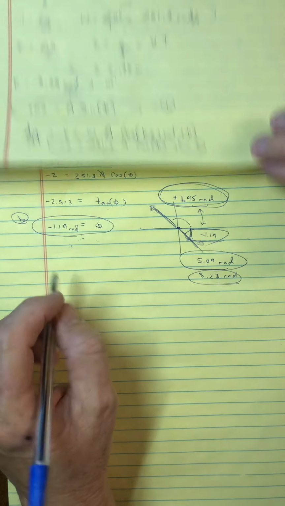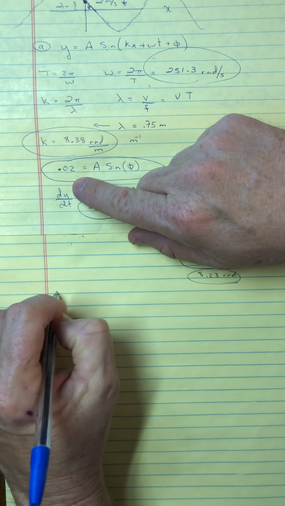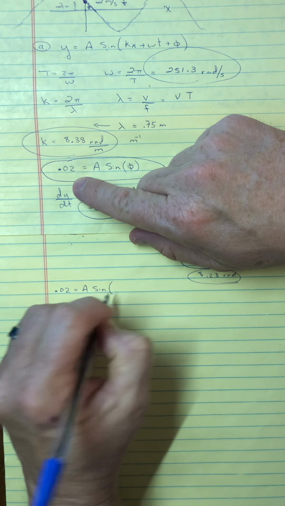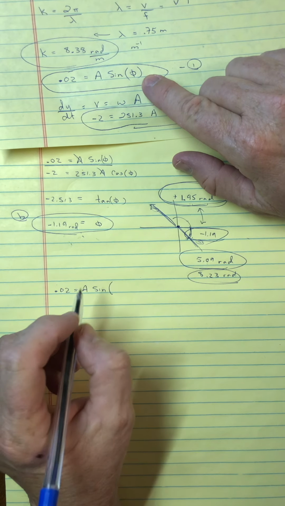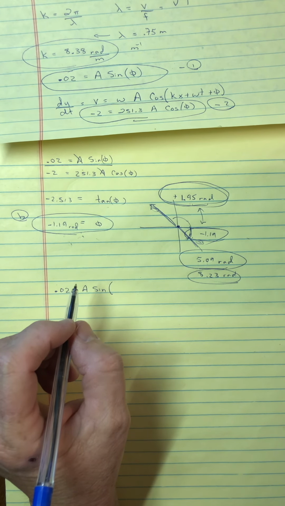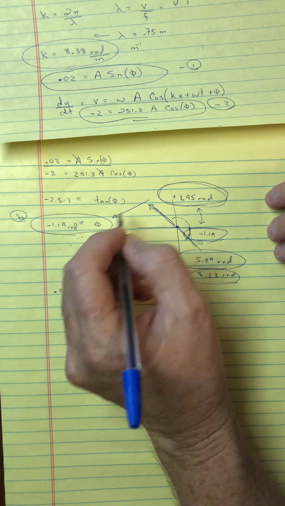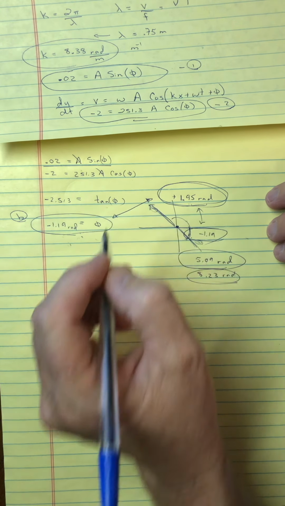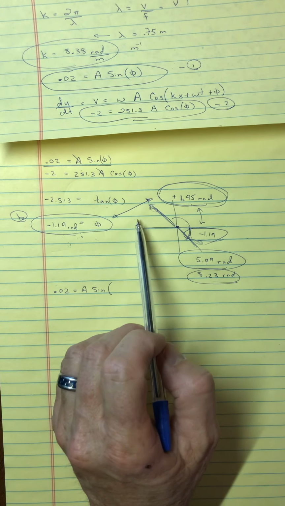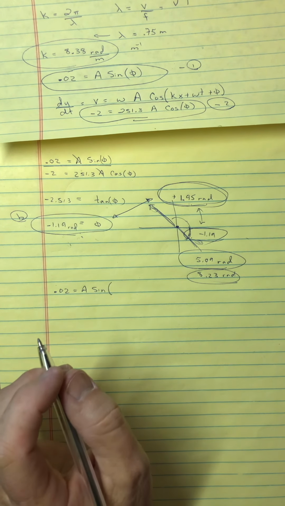And so now I come back to either of the two equations that we started with. I'll just go to the position one here. So 0.02 equals A sine of... now wait a minute. It just dawned on me that I need to be a little careful. The tangent function could be one of these or the other, but not the sine function.